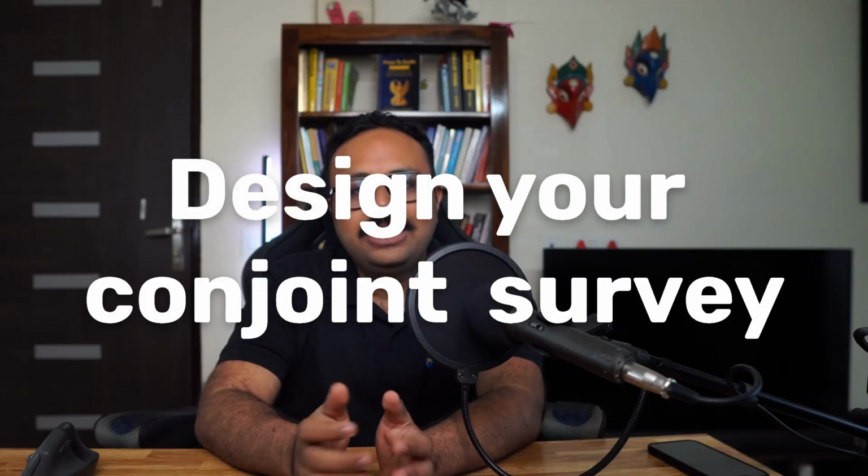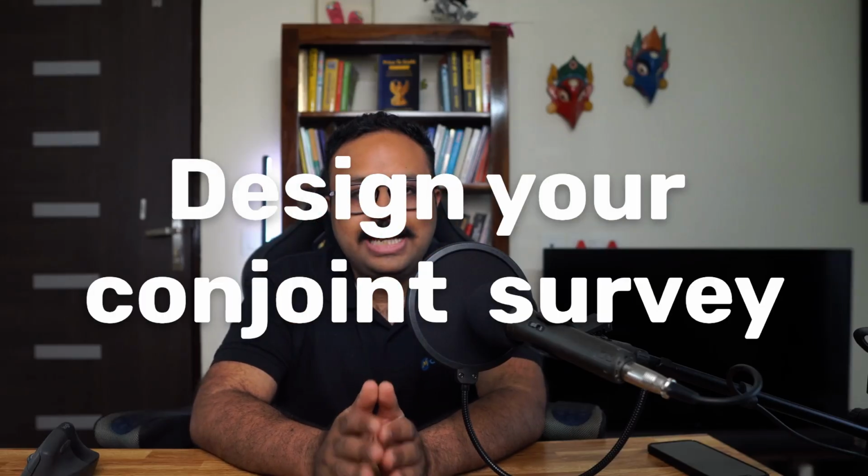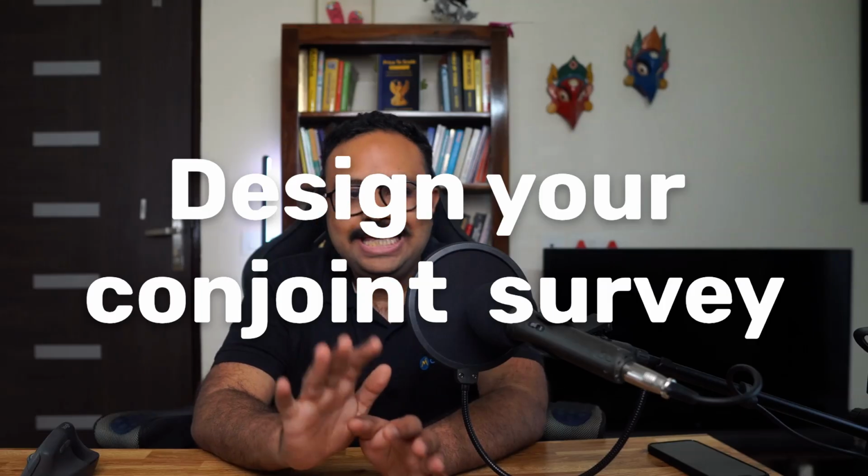Step 2. Design your conjoint survey. Now you will create multiple product profiles, each with different combinations of these attributes and price points. You will need specialized software for this. The software will create an optimal design that tests the right combinations without requiring thousands of questions. Typically, respondents will answer 8 to 15 choice tasks, each asking them to select from 3 to 5 product options, plus none of these options.